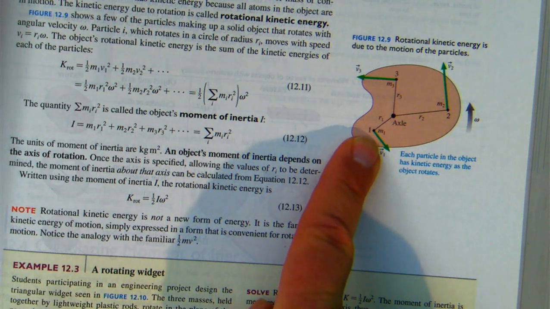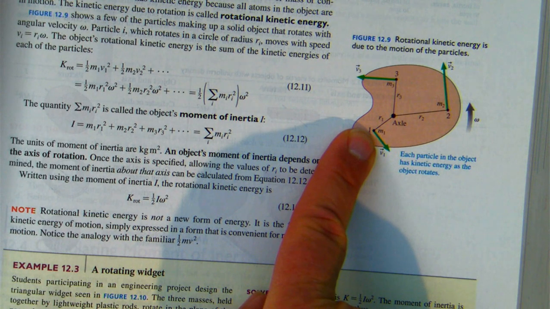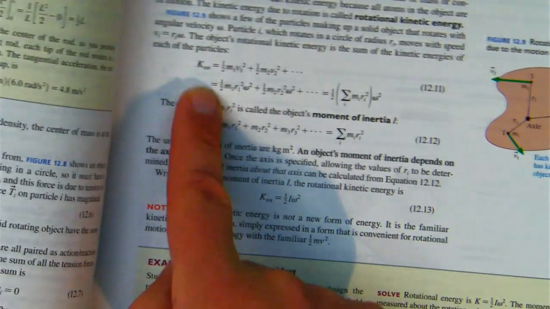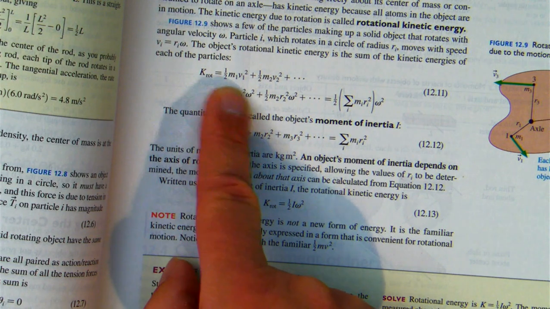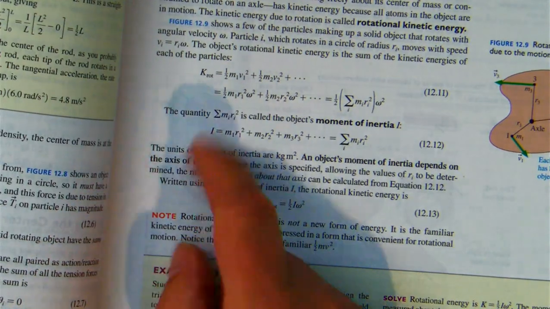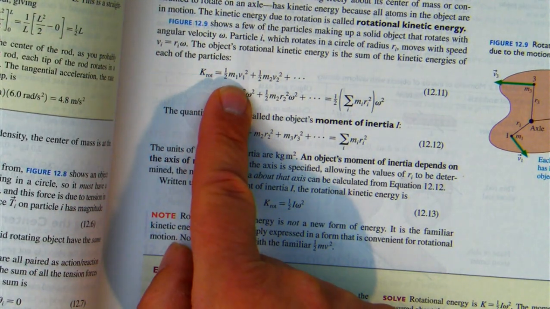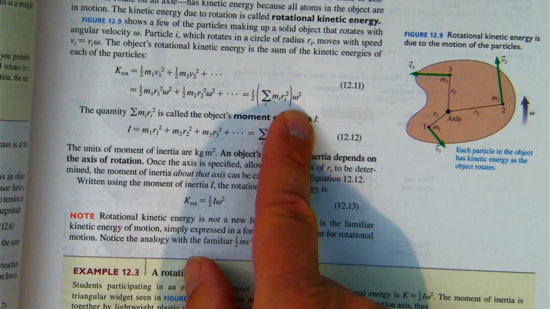So for this particle, r omega is its speed. The kinetic energy formula is 1/2 mv squared. V is r omega, so 1/2 times m times r omega quantity squared is 1/2 times m times r squared times omega squared.